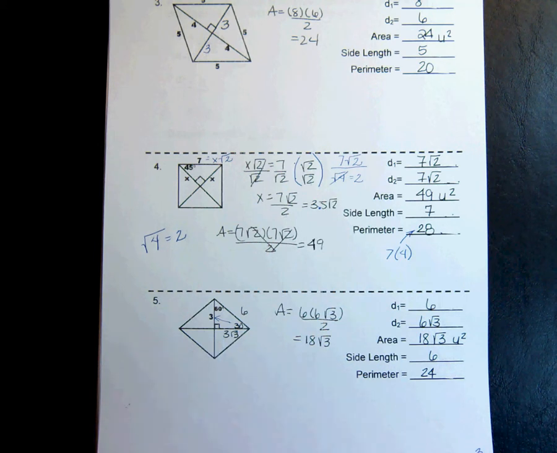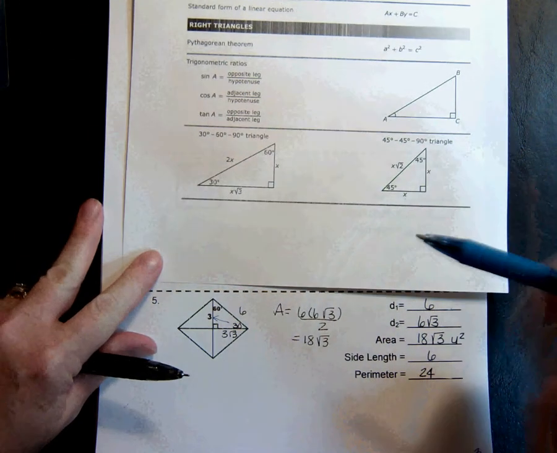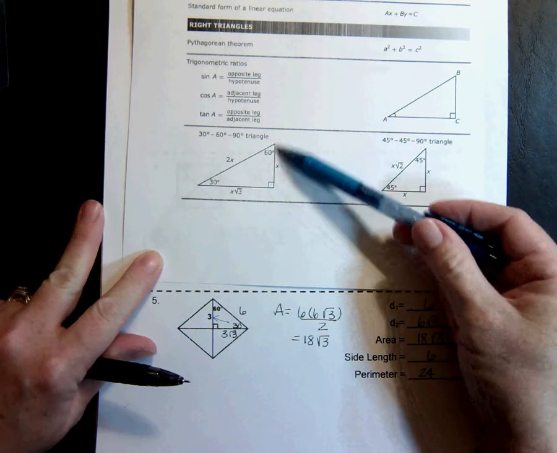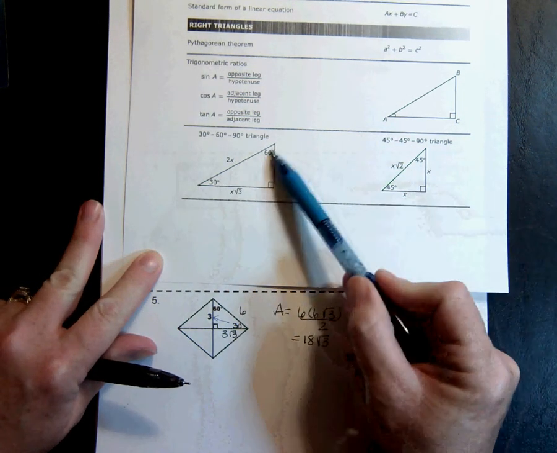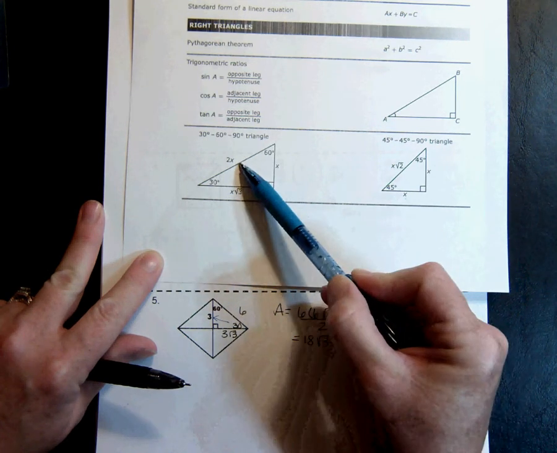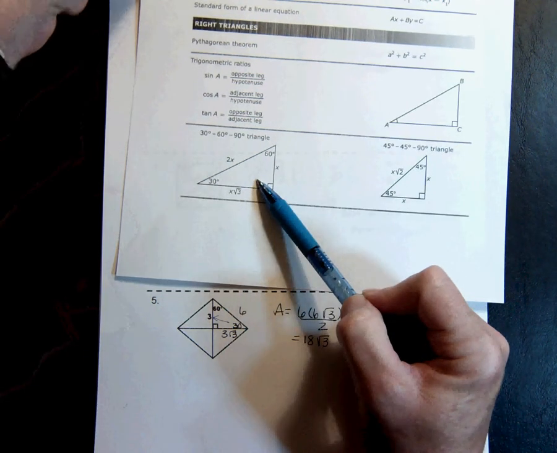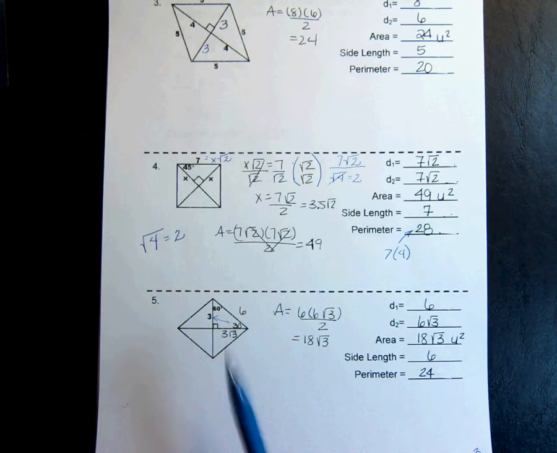30-60-90 triangle. I know I went fast through that. Hopefully we've done enough of these that you can remember. But look at the bottom of your chart for the values across from a 30 degree. Across from the 60 degree has this value, and across from a 90 degree has this value. Review special right triangles in order to answer this question if needed.